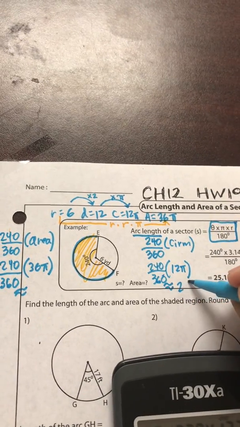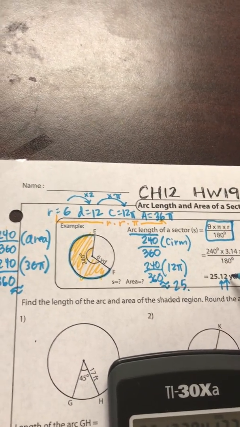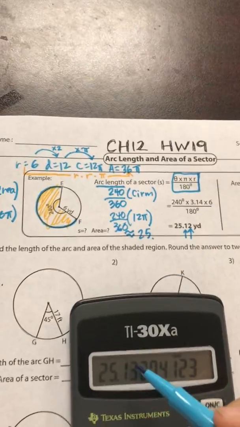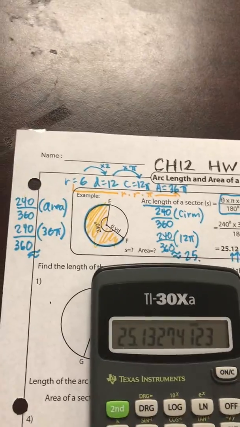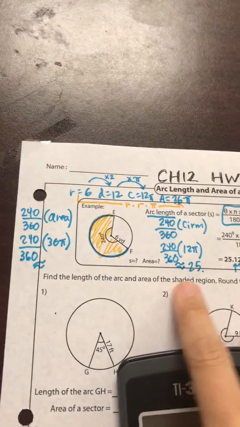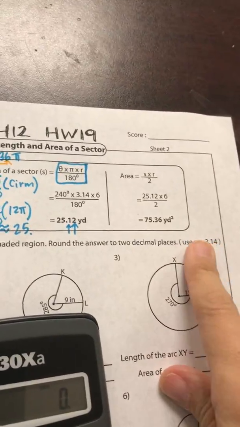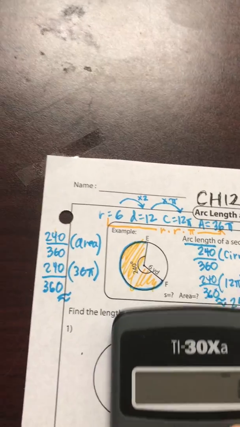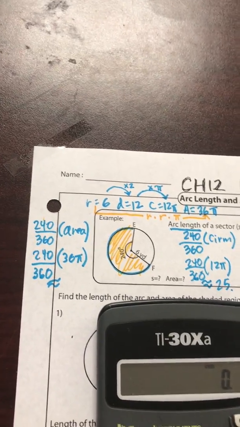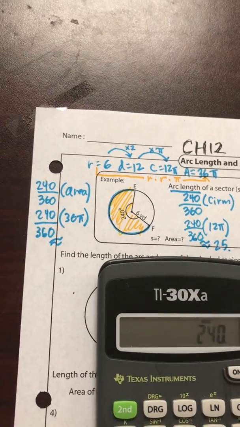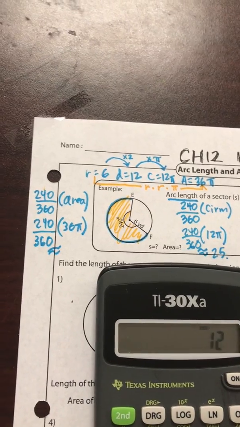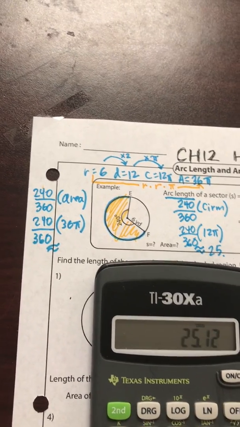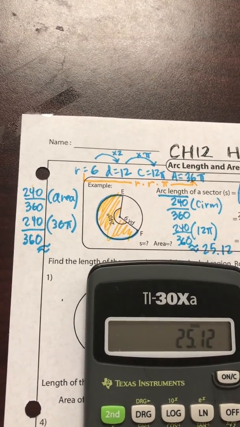Okay, and I got exactly the same decimal they did. Ooh, I got slightly different ones, so maybe what's happened? Well, they actually also said to use 3.14 as pi. So instead of using the pi button, I'm just going to use the number 3.14 because they told me to. So 240 divided by 360 times 12 times 3.14. Now I got exactly the answer they got.